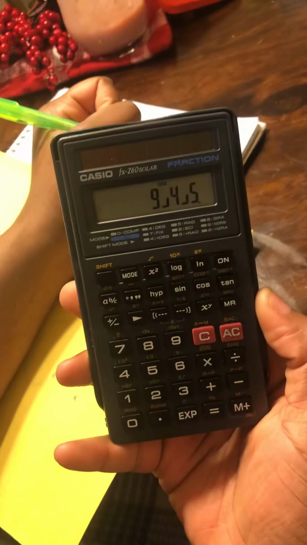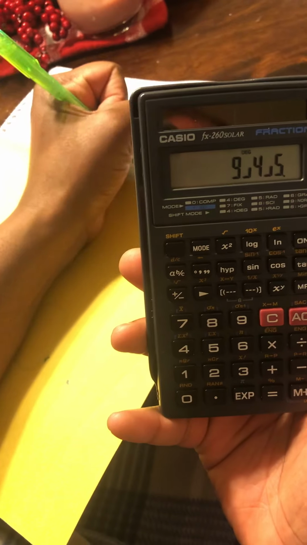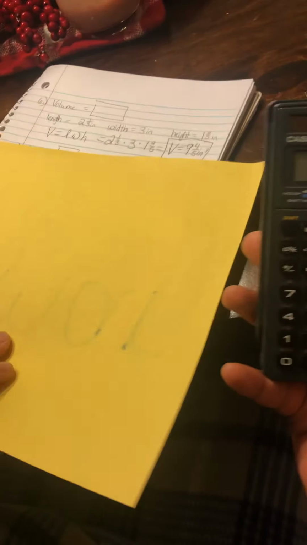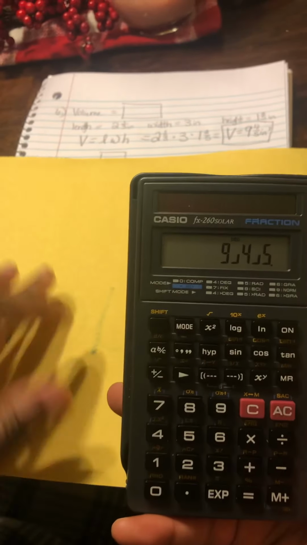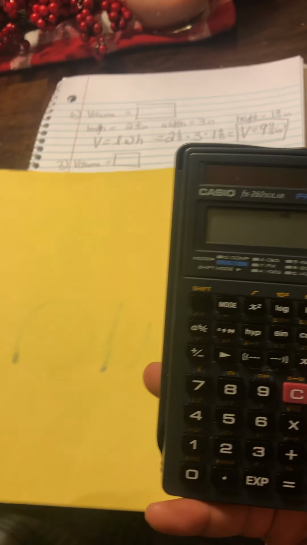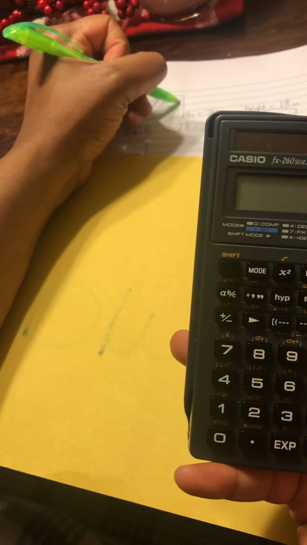All right, I want to show you my answer. What'd you guys get? That's right. I got 9 4/5, and we'll say inches cubed. 9 4/5 inches cubed. All you're doing is length times width times height. Pretty easy, huh? So I'll put my answer here, 9 4/5 inches cubed.